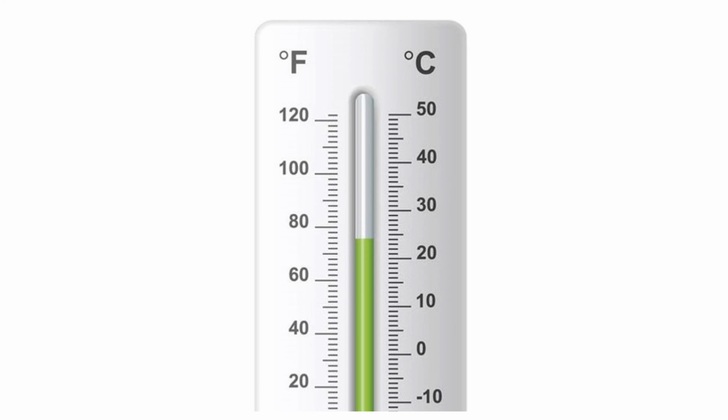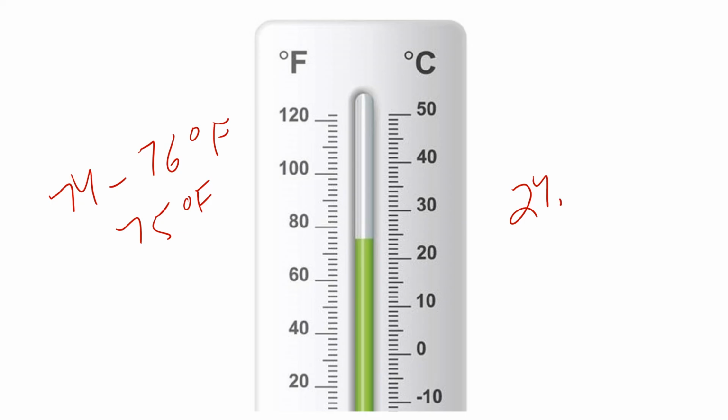This one is somewhere in between 74 to 76 degrees Fahrenheit. It looks like it's right below, so probably about 75 something degrees Fahrenheit. And on the Celsius side, it's a little bit above 24 and kind of below 25, so about say 24, maybe like 0.2 degrees Celsius.